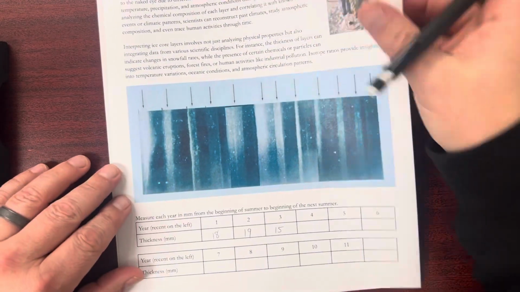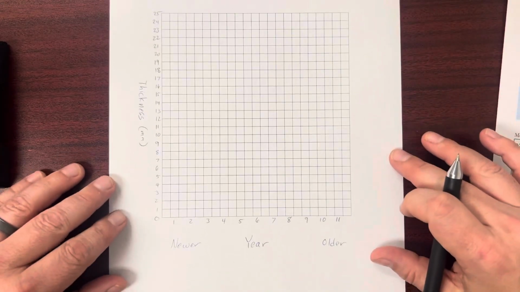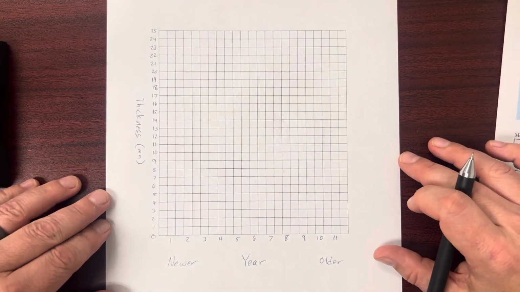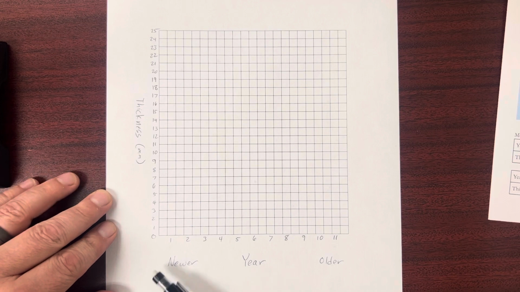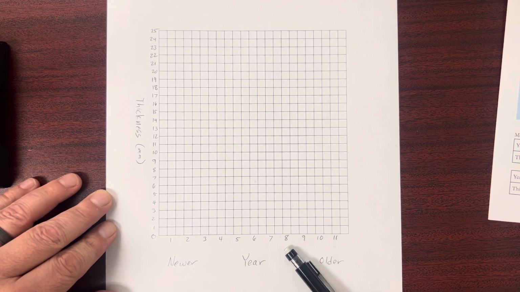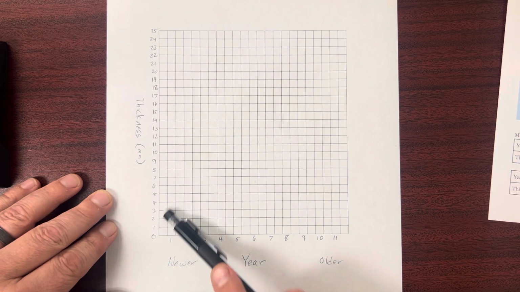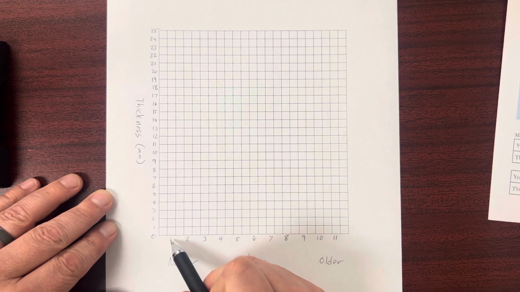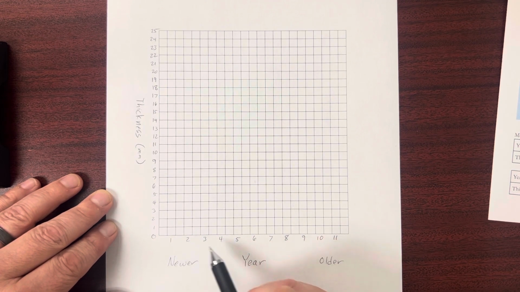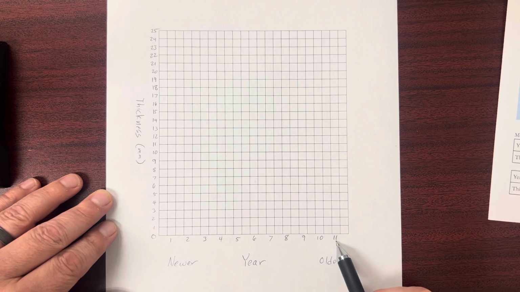And here's what the graph will look like. So you can pause it, and what you'll see is on the bottom, I have years. This is gonna be a bar graph. So the first bar is blank, the second bar is 1, skip a bar, 2, 3, 4, all the way up to 11. These are the years. The newer years are the lower numbers, and the older years are the higher numbers.